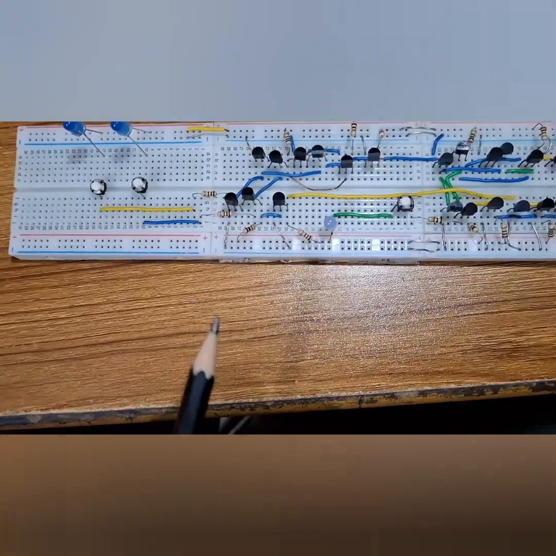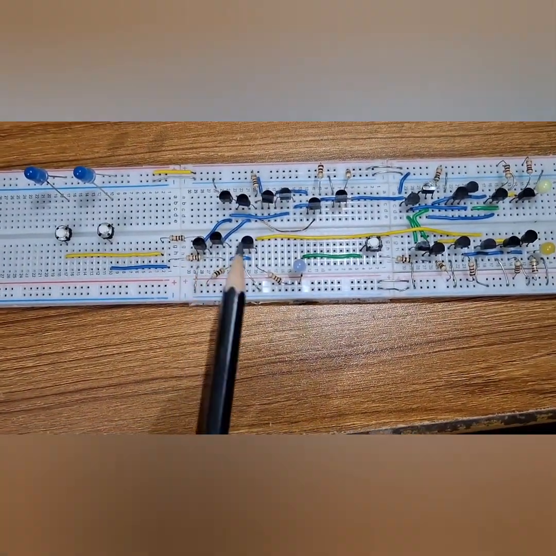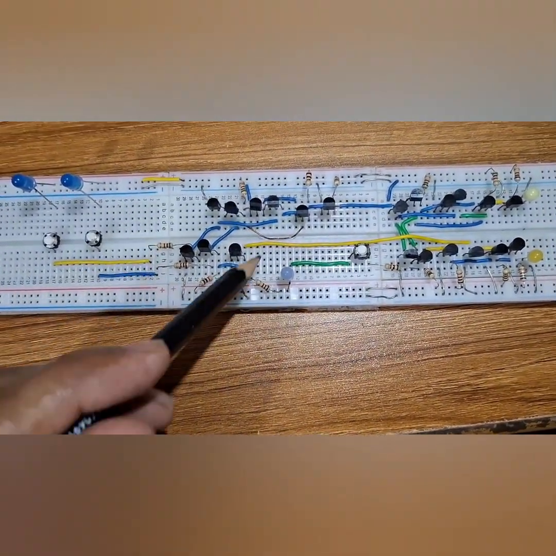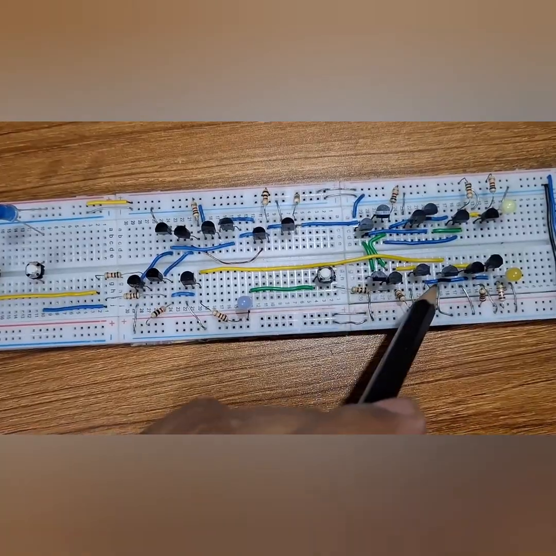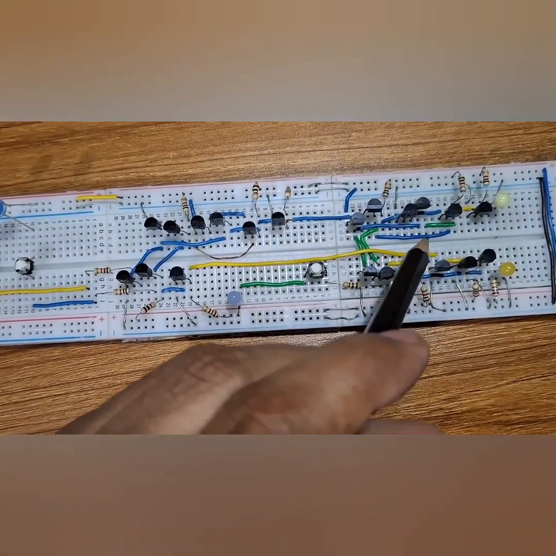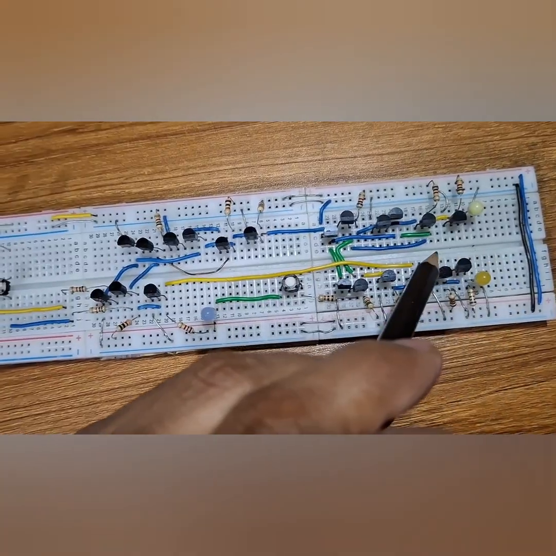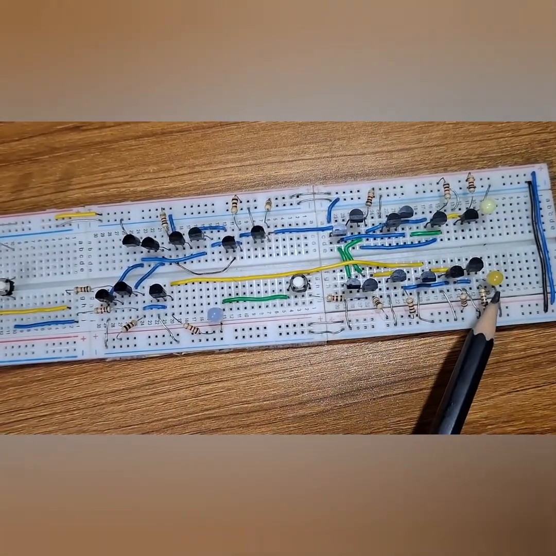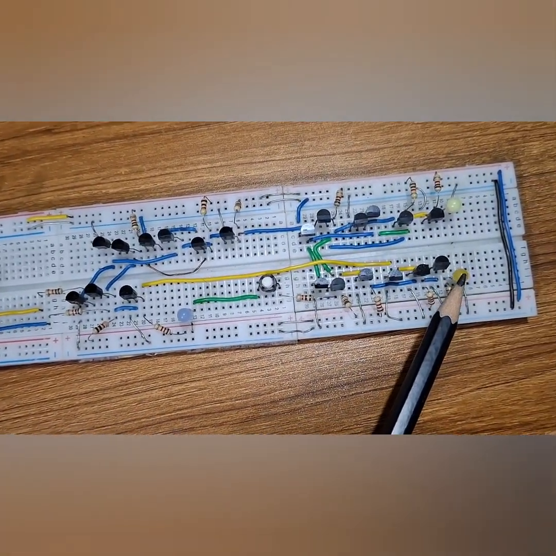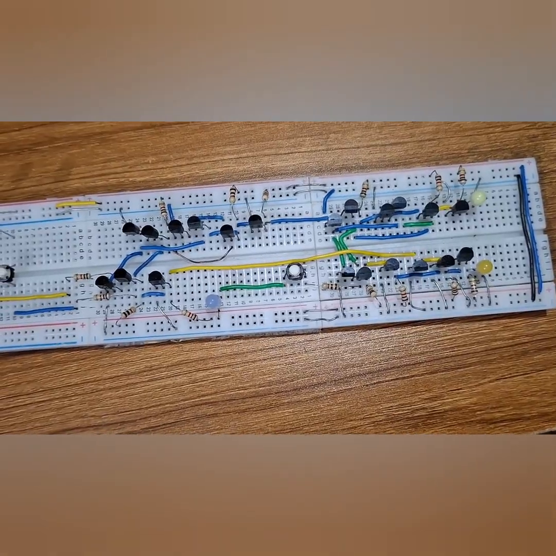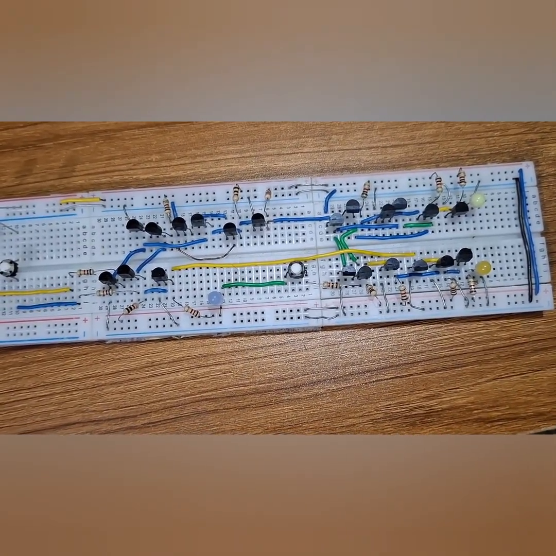Then we have used these 3 transistors to make our first AND gate. These 3 transistors we have used to make our second AND gate, and these 3 transistors we have taken to make our OR gate. And we have taken this LED as the carry output. So now let's look at how we have given the input.